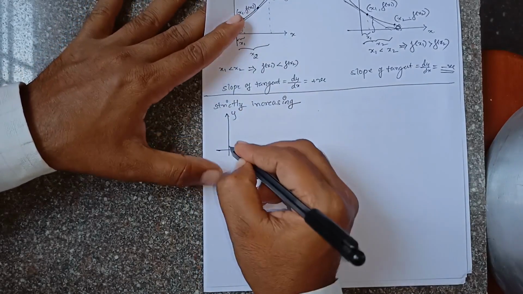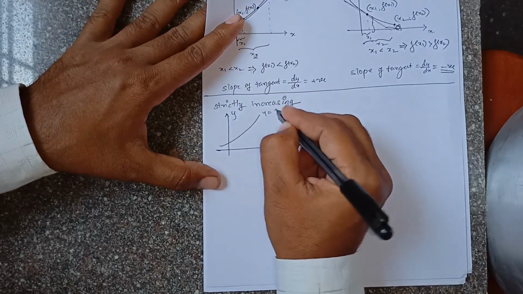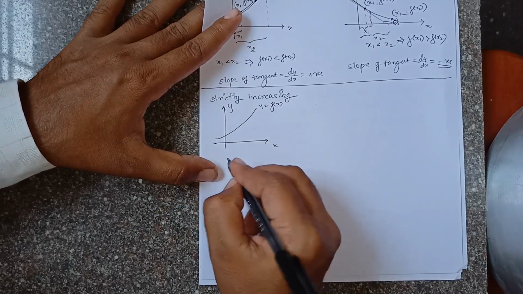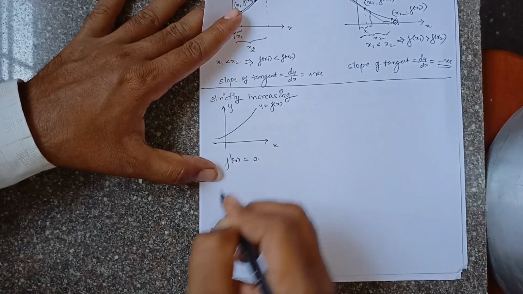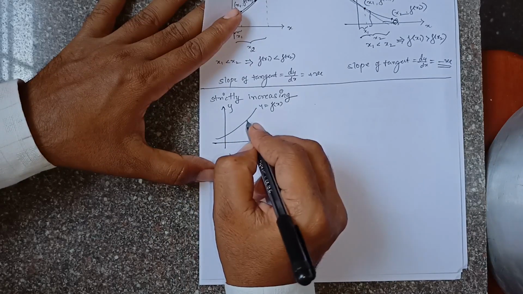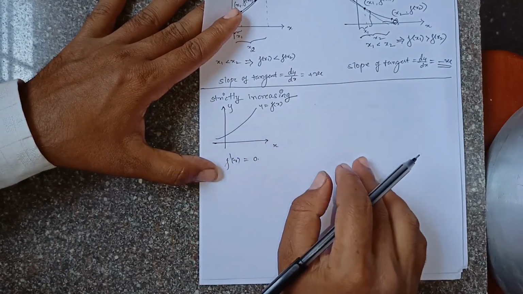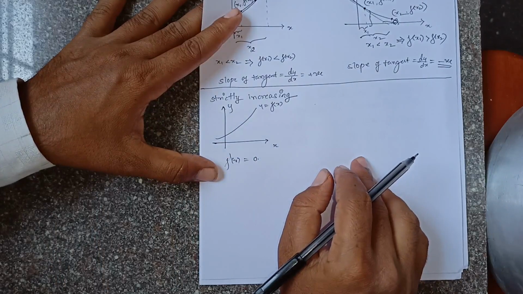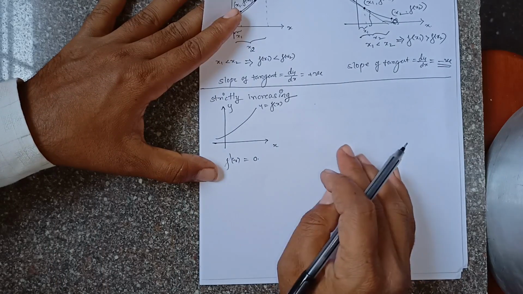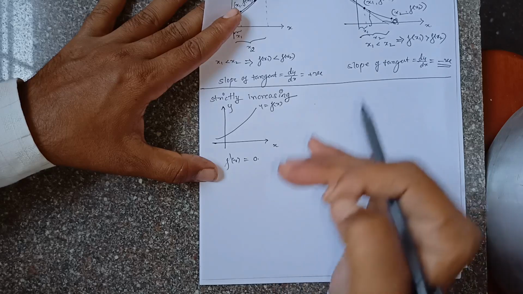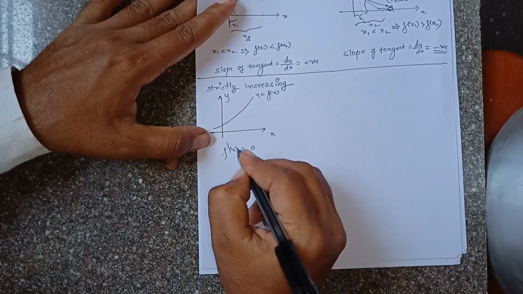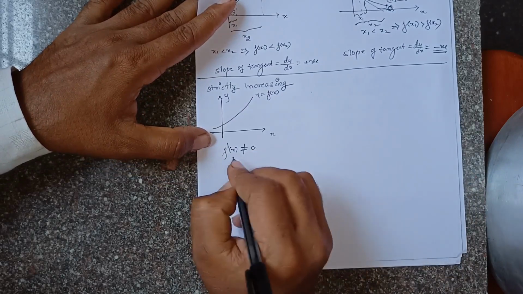On the y-axis and x-axis, there is a graph of the function y is equal to f of x. Nowhere on the curve is f dash of x equal to 0. That means if you draw a tangent at any point on the curve, the tangent is not parallel to the x-axis. If the tangent is parallel to the x-axis, what does it mean? Its slope is 0, because the slope of the x-axis is 0. Parallel means the slope of the tangent will be 0. Here f dash of x is not equal to 0 in any case.